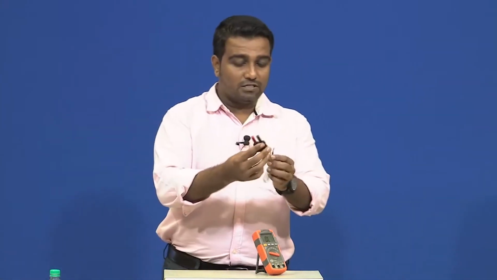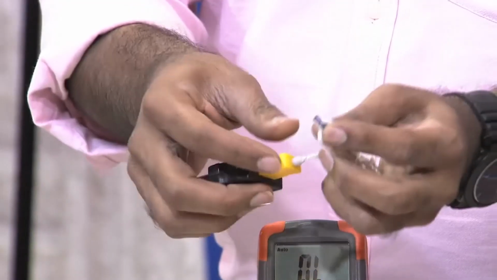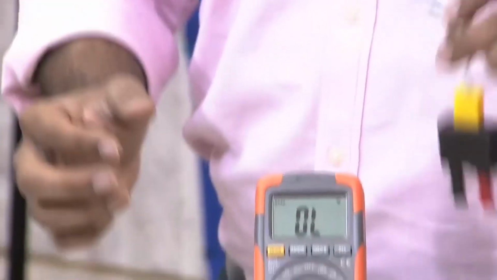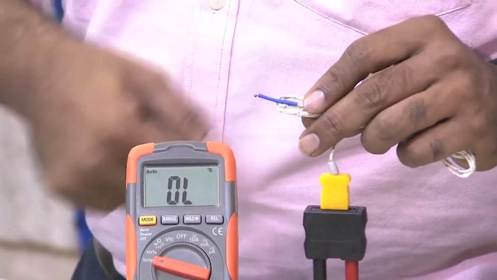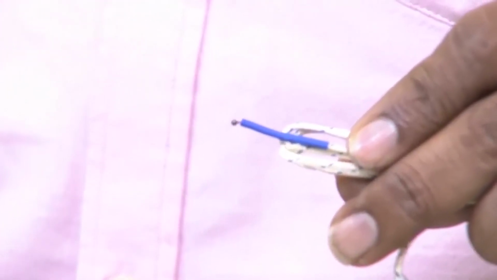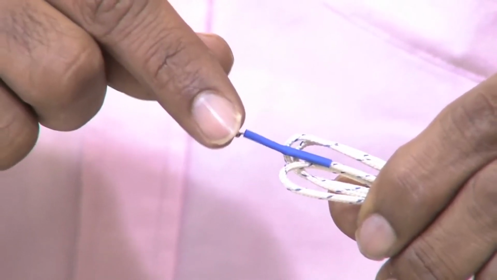So, now we have this particular sensor. If you see the tip, let me show it to you so that you can see the tip. Yes, you can see the dot here, right, and that tip is nothing but your thermocouple. You can see here, right, this tip, this one is your thermocouple, alright.